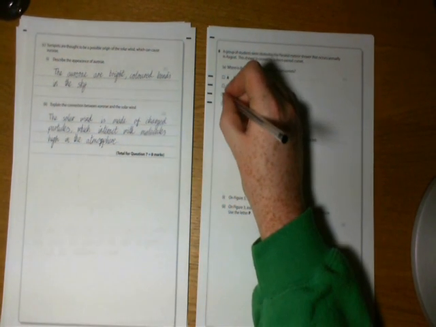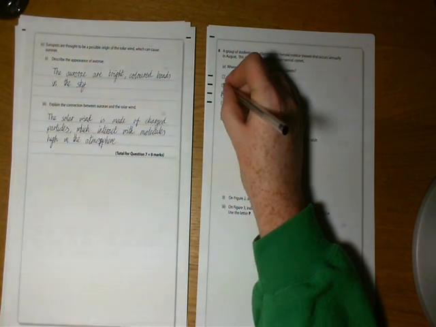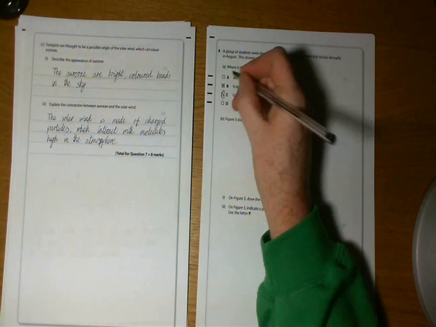Question 8. A group of students were observing the Perseid meteor shower that occurs annually in August. This shower is caused by a short period comet. Where is the origin of most short period comets? The asteroid belt, the Kuiper belt, Orion's belt, or the Van Allen belt? The answer is C. Apologies. B. The Kuiper belt.